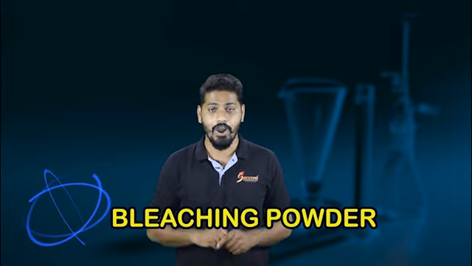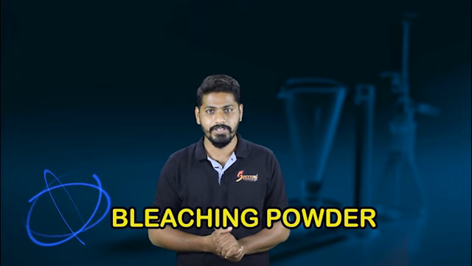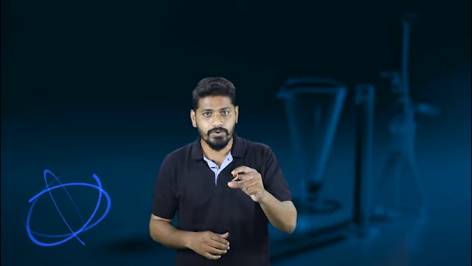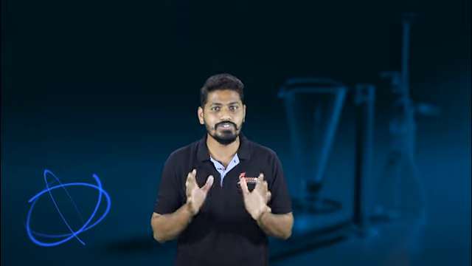Have you ever felt chlorine in drinking water? Yes, it is because of the bleaching powder. How do we get this bleaching powder? During the formation of sodium hydroxide, I told you there is a formation of chlorine. When I pass this chlorine into a test tube and add slaked lime to that, it produces a new beautiful salt called bleaching powder.